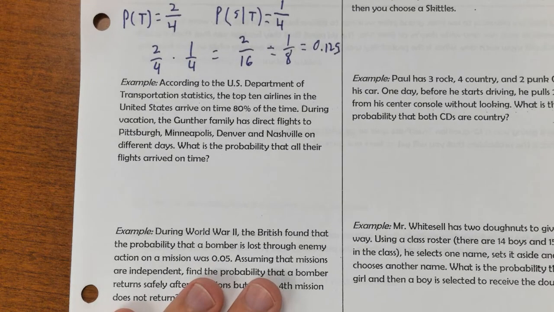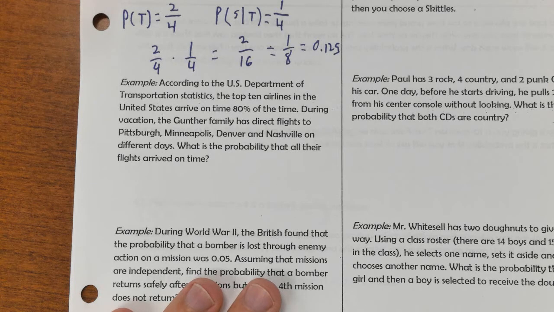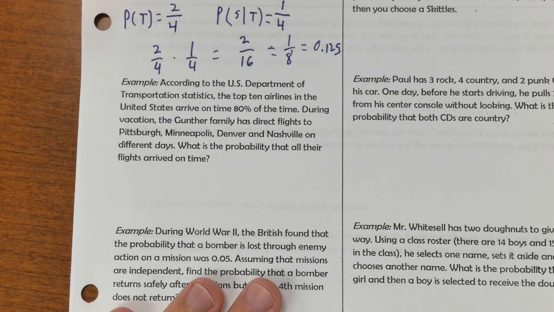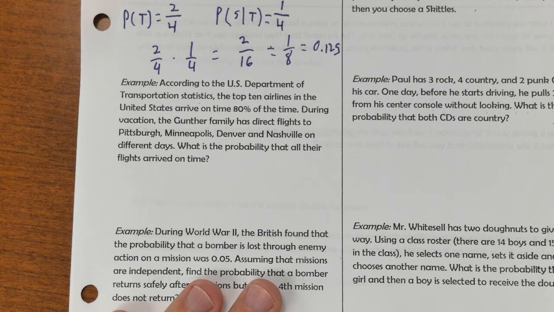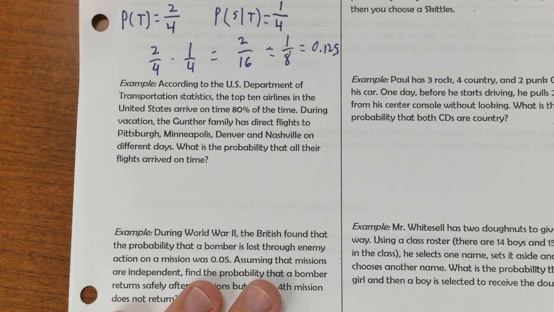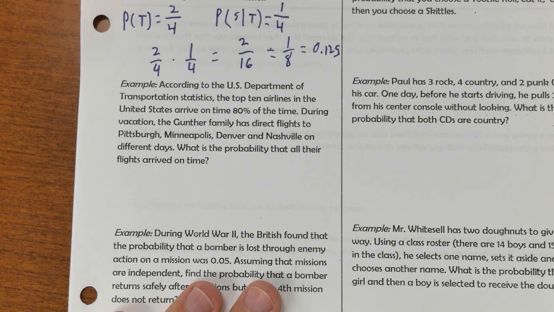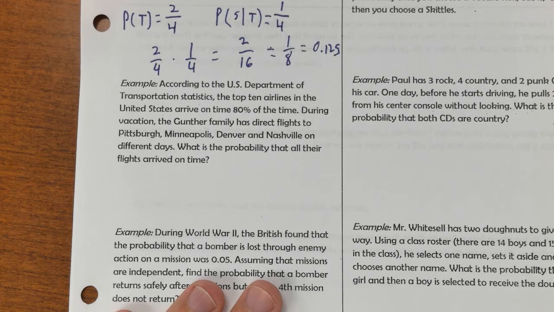According to the U.S. Department of Transportation, the top 10 airlines in the United States arrive on time 80% of the time. During a vacation, the Gunther family has direct flights to Pittsburgh, Minneapolis, Denver, and Nashville on different days. What is the probability that all of their flights arrive on time? Well, in this case, since they're arriving on different days, we're going to say that these events are independent. Okay, so no big weather storms. The way that I would think through this is just take it one step at a time.